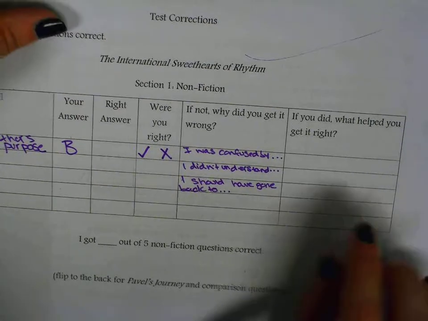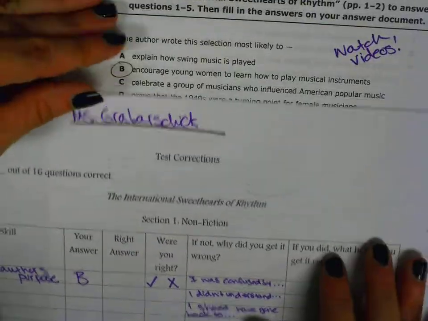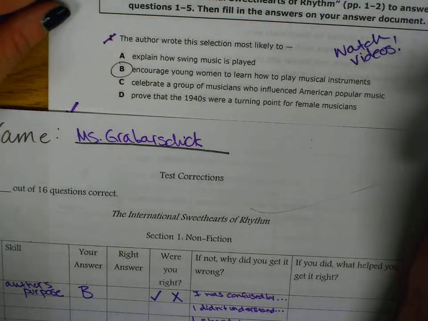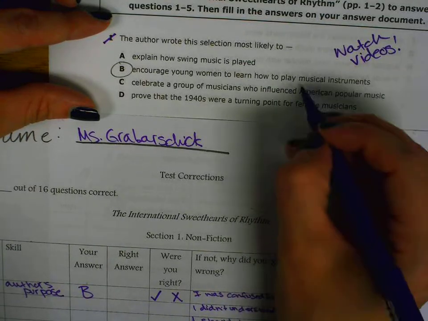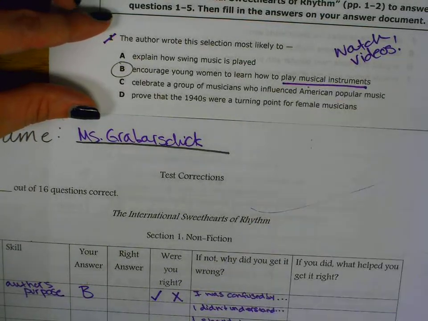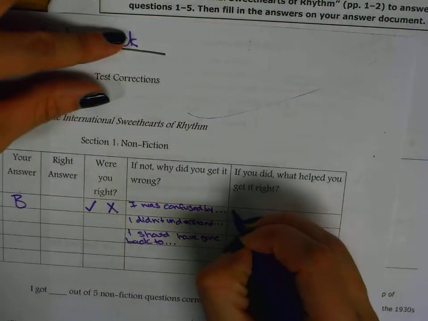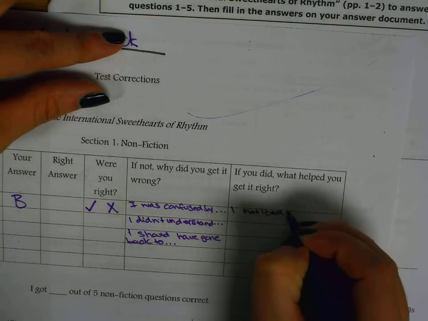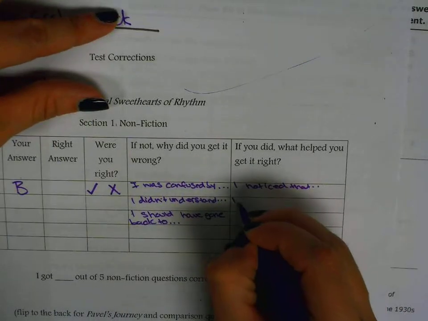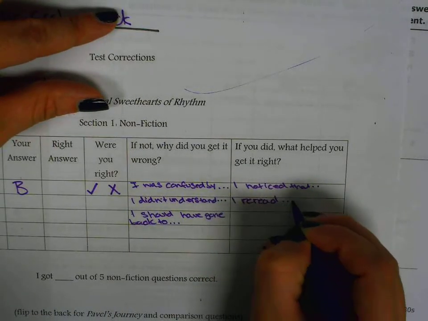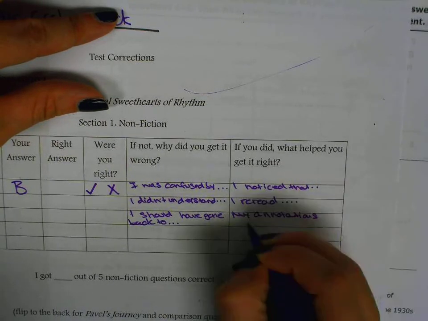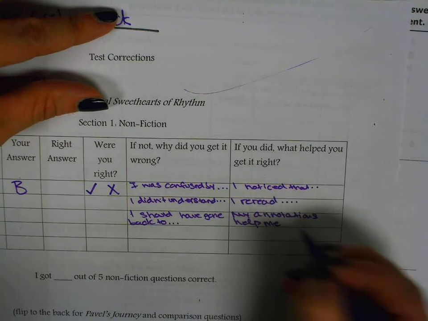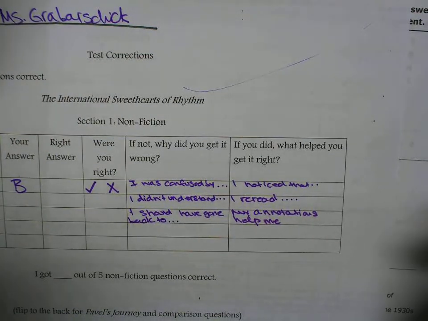So for every question, it's going to be different depending on what kind of mistake you made. And then if you got it right, then by looking at your thinking on your test form, you could say, like, I got that right because I felt like this part of the question was important. So you would write something like, I noticed that, or maybe you went back into the text and you reread a certain section. I reread, or my annotations helped me. So again, it's going to be different for everybody. It just depends on how you did on the test and what helped you as a test taker.